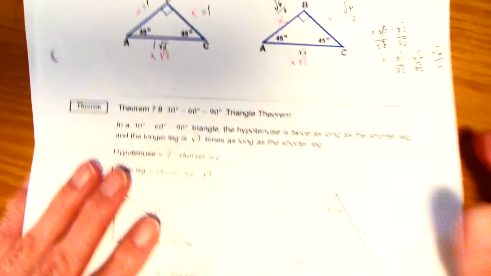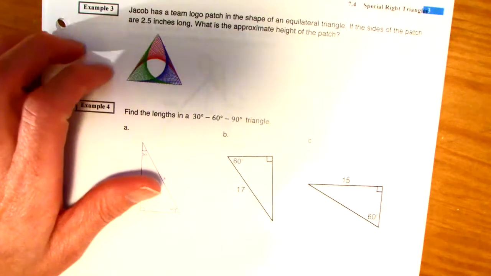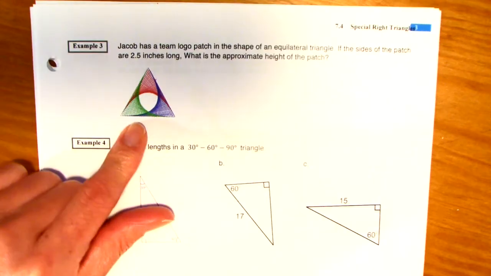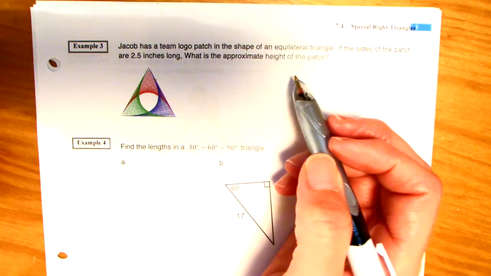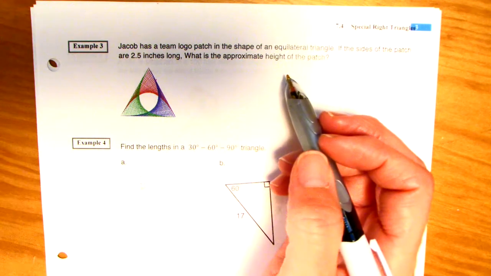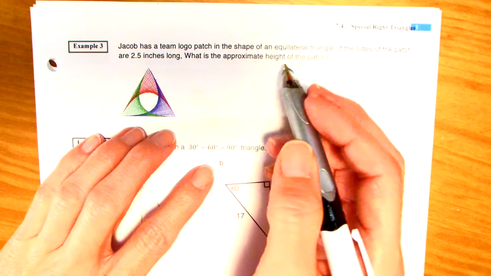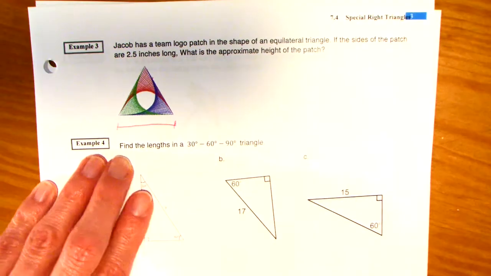All right, let's go to the next page and let's start practicing. Oh, I didn't change the name. Okay, Jacob has a team logo patch, and look at that string art that's coming up in the shape of an equilateral triangle. If the sides of the patch are 2.5 inches long, what is the approximate length, or sorry, height of the patch? Okay, so each side is, let's do this in black, 2.5.